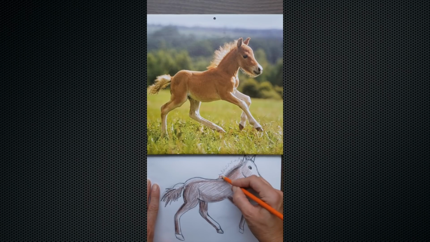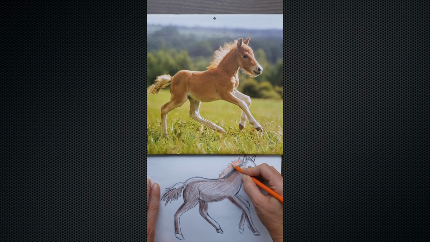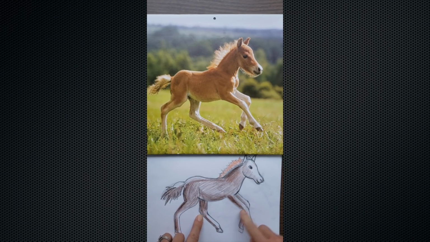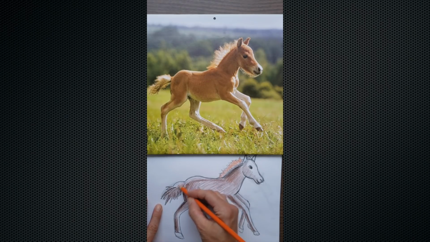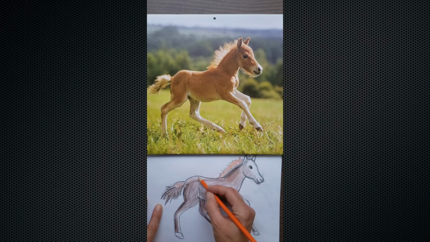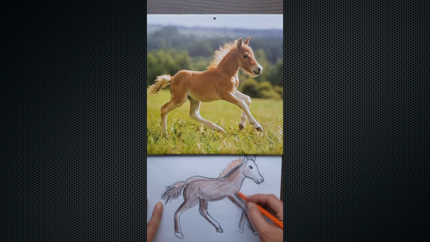So you can go ahead and color your horse. And just make sure you have some dark areas and some light areas. Some dark value areas, and then some lighter areas, light value. And I'm just giving it that little orangey brown glow.